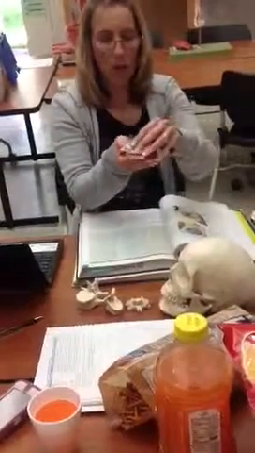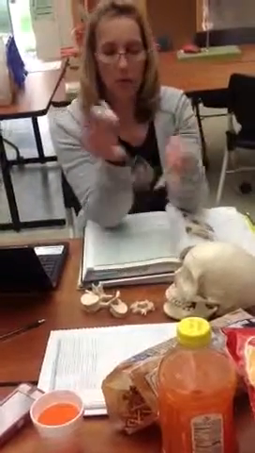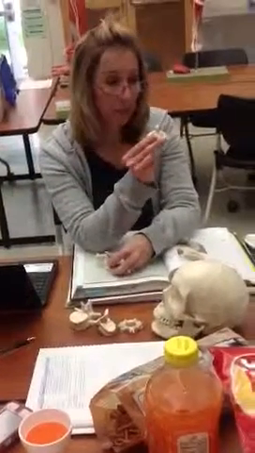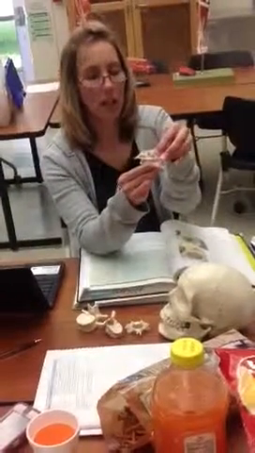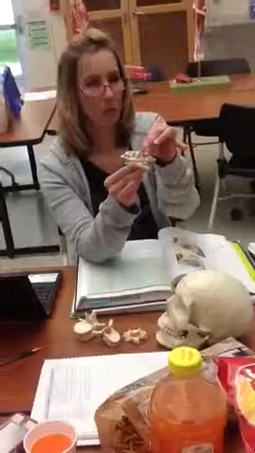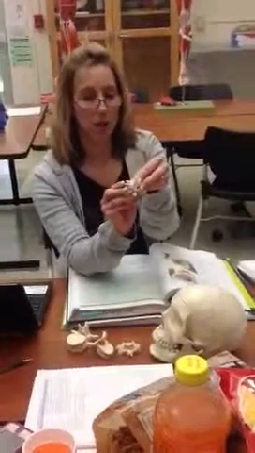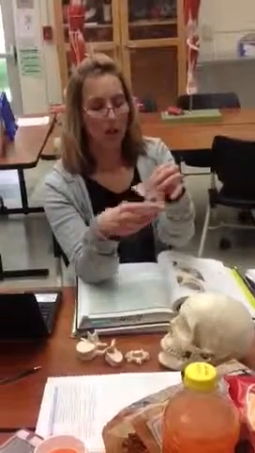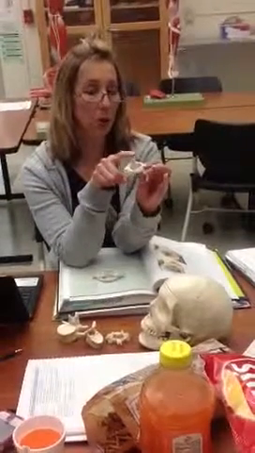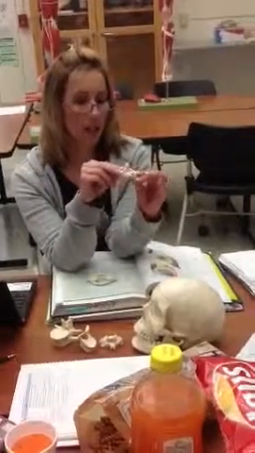And what does C2? What's that one called? The axis. And why is it called the axis? Does it rotate? What special thing does it allow us to do? To turn our head back and forth, yeah. Okay. So this is C1 and C2. The distinguishing feature of the axis is this protrusion. What's that protrusion called? That's called the dens.